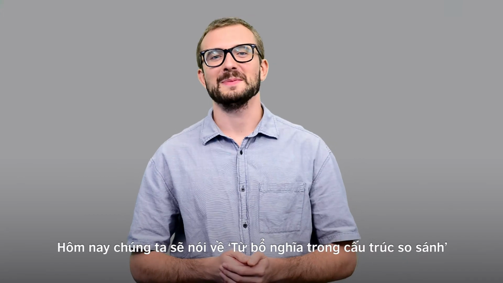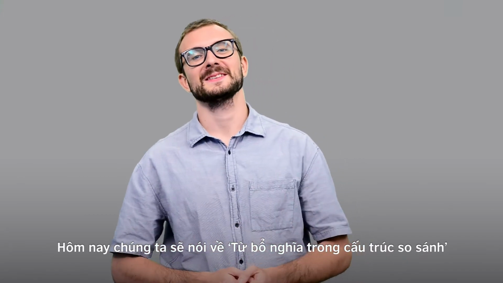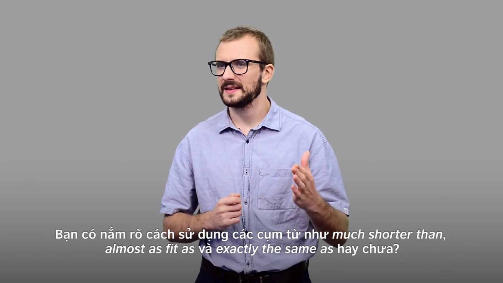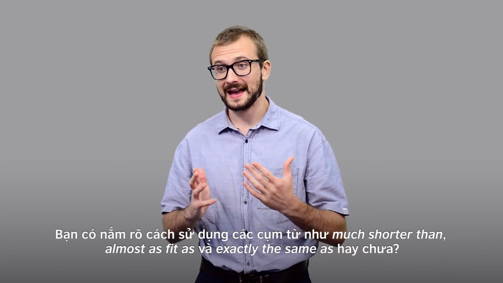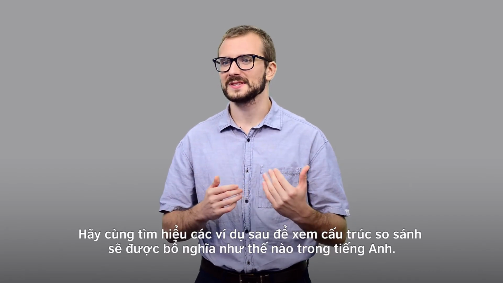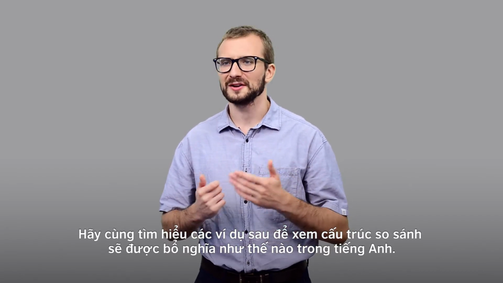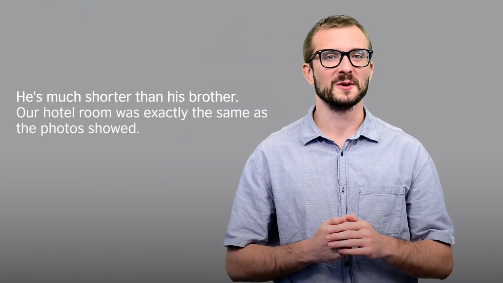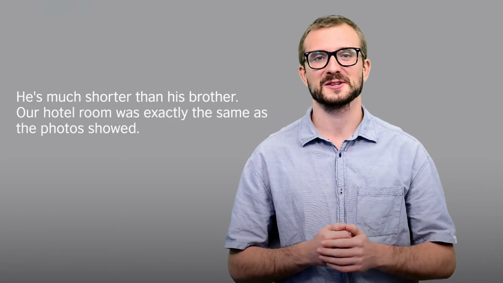Today, we're talking about modifying comparisons. Do you know how to use phrases like much shorter than, almost as fit as, and exactly the same as? Look at these examples to see how we can use modifying comparisons. He's much shorter than his brother. Our hotel room was exactly the same as the photos showed.